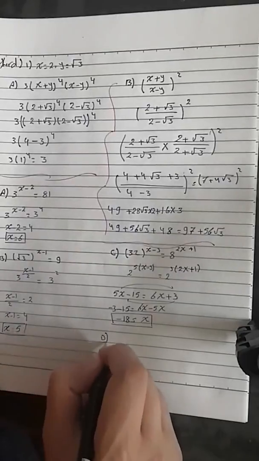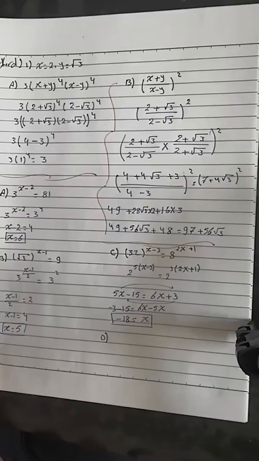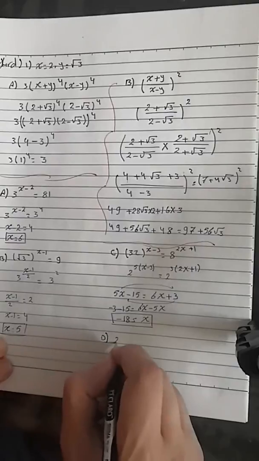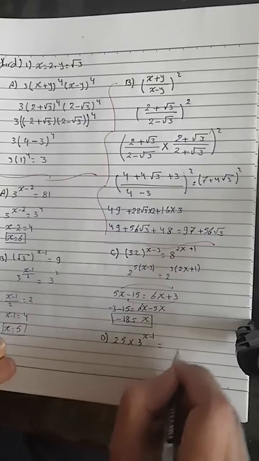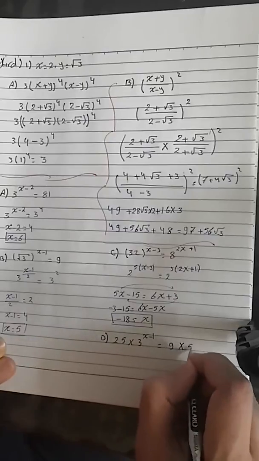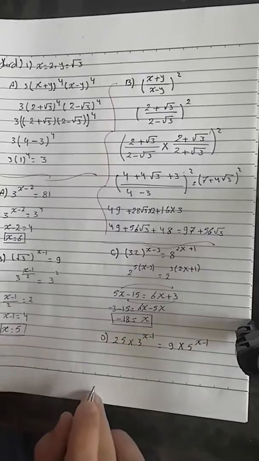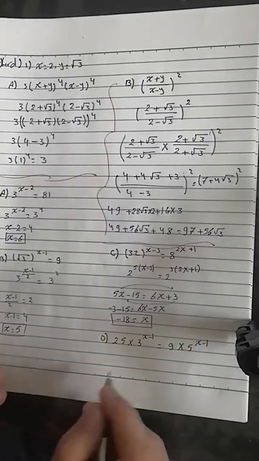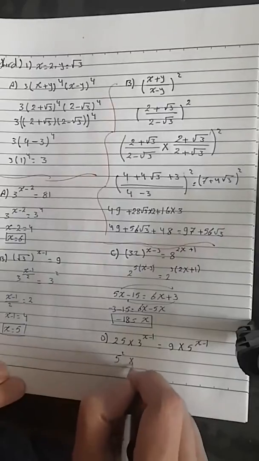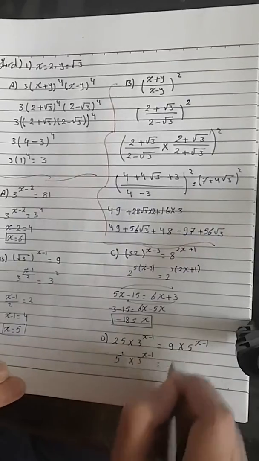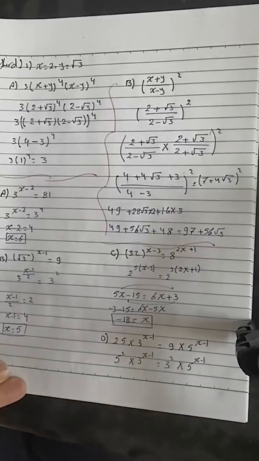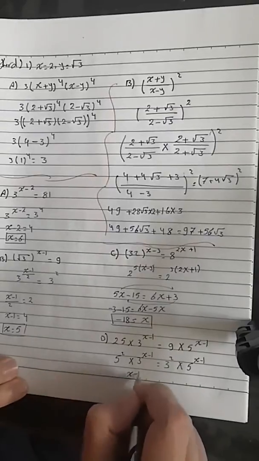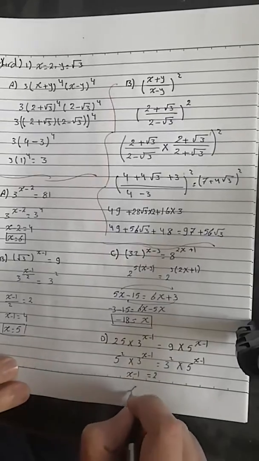Letter D. 25 multiplied by 3 to the power of x minus 1 equals 9 times 5 to the power of x minus 1. 25 is 5 to the power of 2 times 3 to the power of x minus 1, and 9 equals 3 to the power of 2 times 5 to the power of x minus 1. So that x minus 1 equals 2, so that x equals 3.